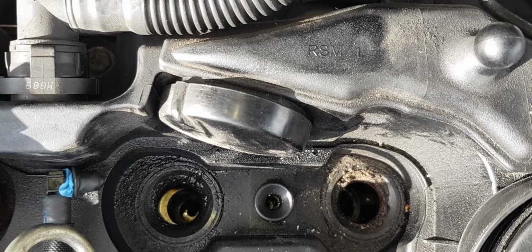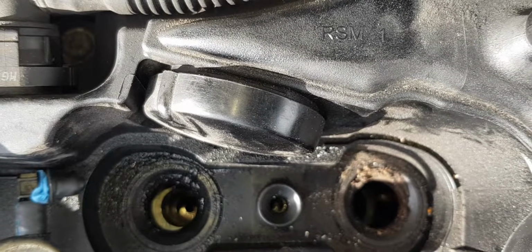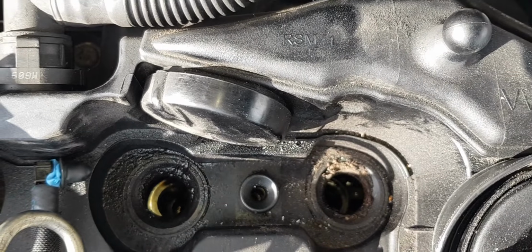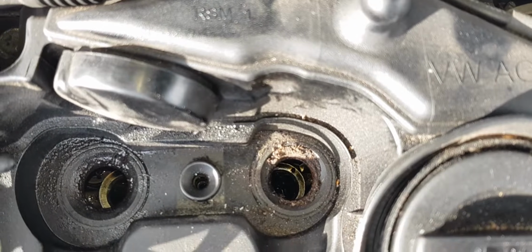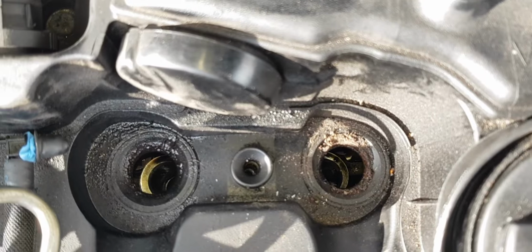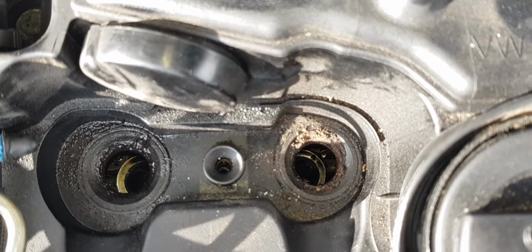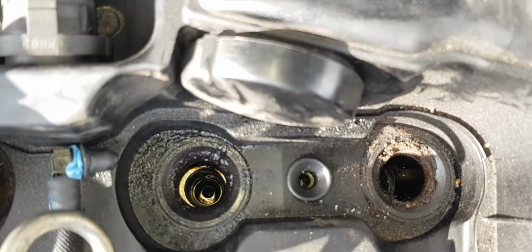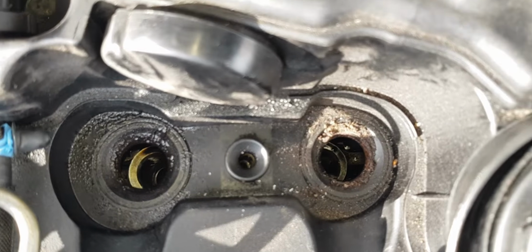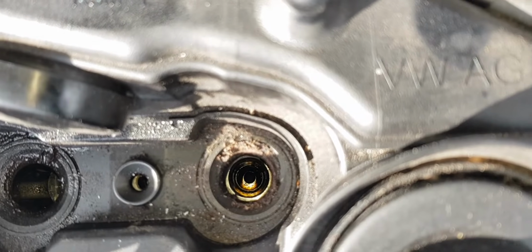So I'm just going to show you here what the injector holes look like when you remove the injectors. This is a car which has 123,000 miles. So obviously you need to clean this up before you install the injectors back again.